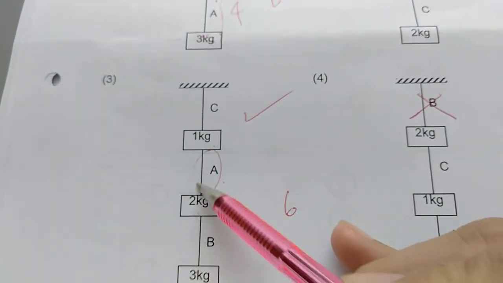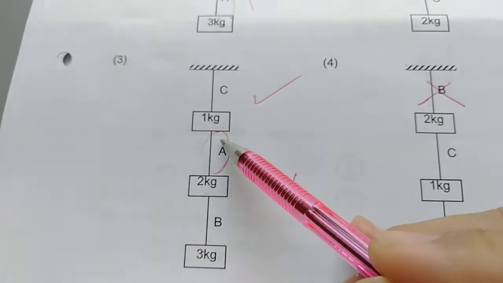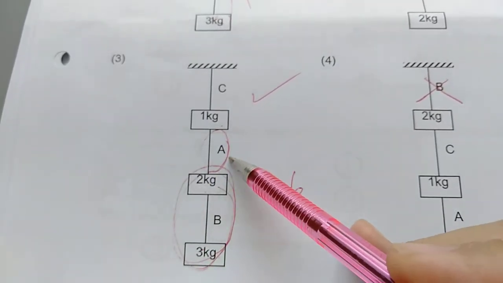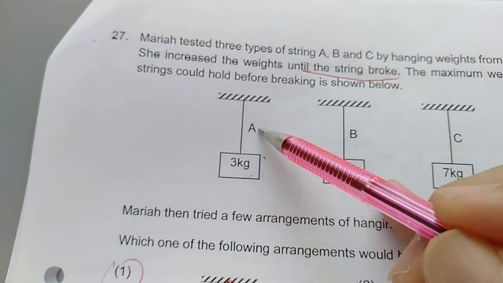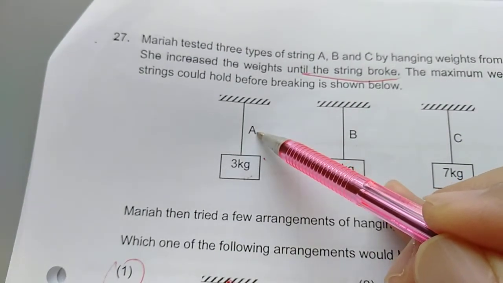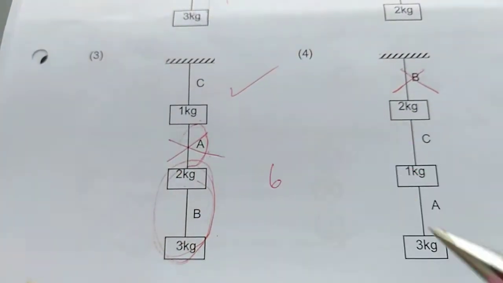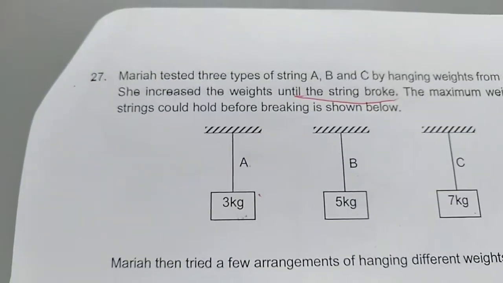Here A is trying to hang on to 5 kg. But can A hang on to 5 kg without breaking? No. A will tear and break once it exceeds 3 kg. So this part here is wrong for A. The answer for 27 is number 1.